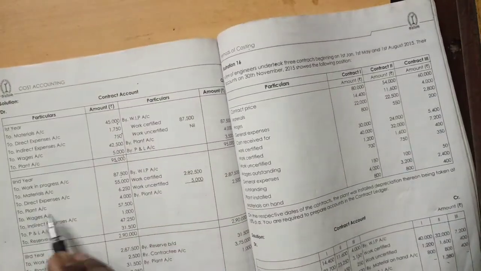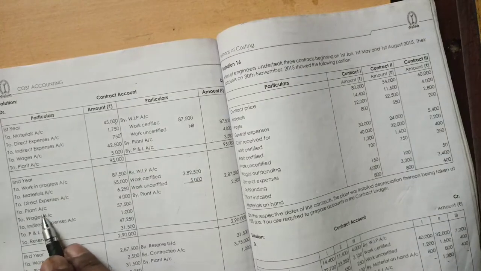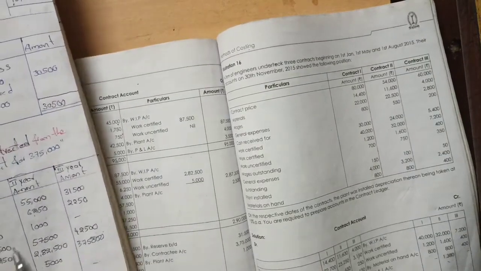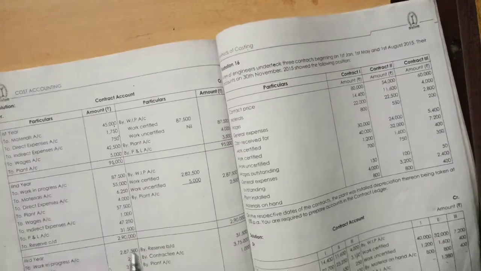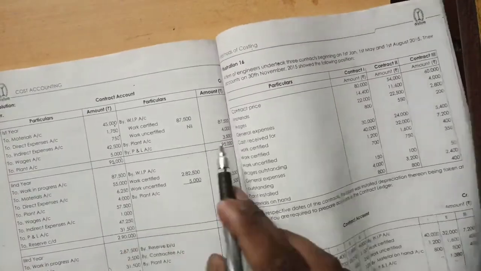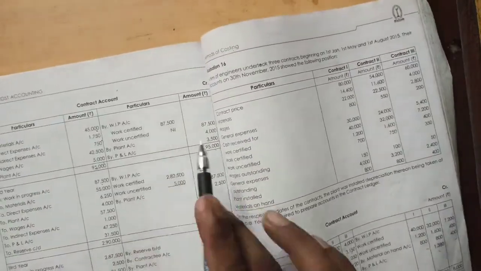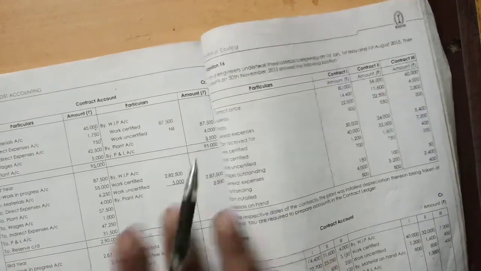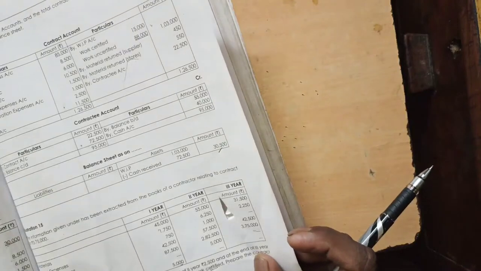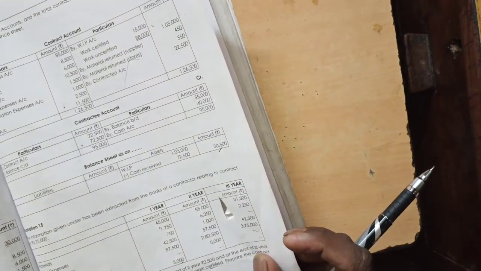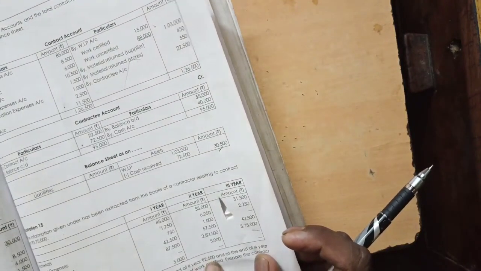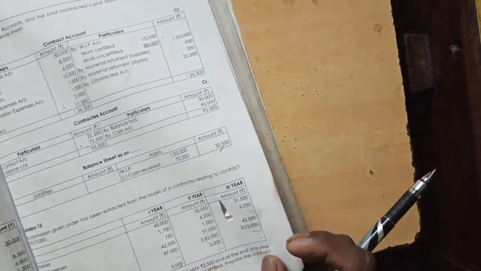Next, the plant account, which is 4,000. Here the value of the plant at the end of the first year was 4,000, as already mentioned in the problem. At the end of the second year we need to maintain this figure.